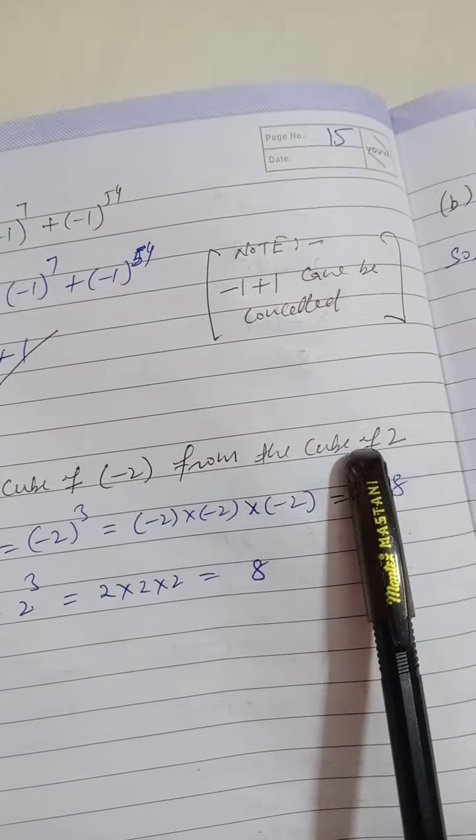So 8 minus will be written from our side because we are going to subtract, and then minus 8 will be inside the bracket because 2 minus signs cannot be written together. Now we will solve the bracket. Minus minus plus, same sign sum. Then add them. We will get 16.